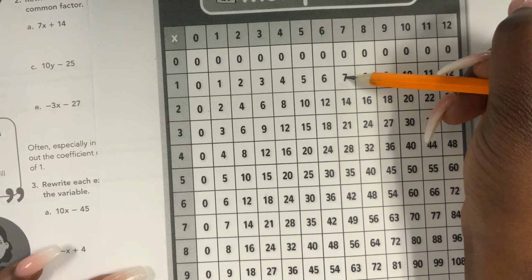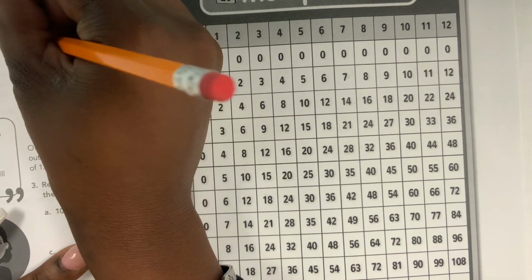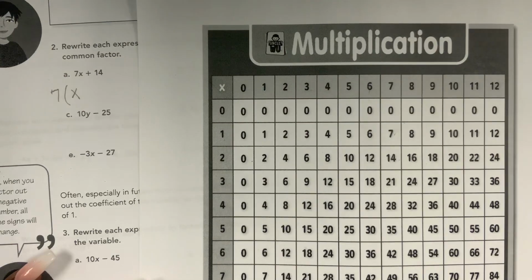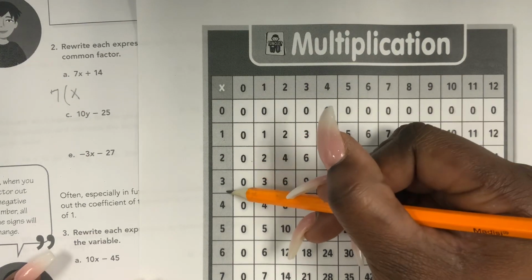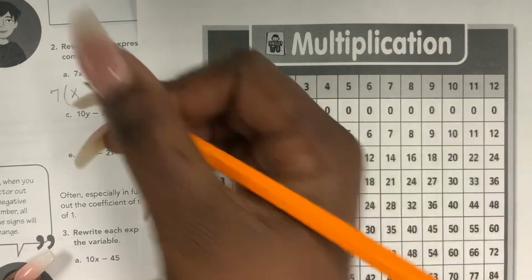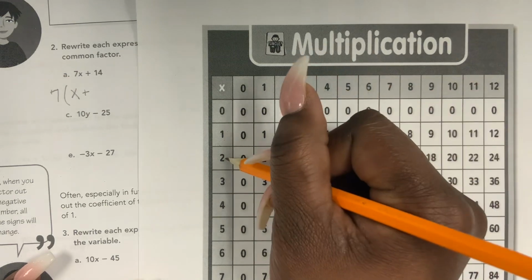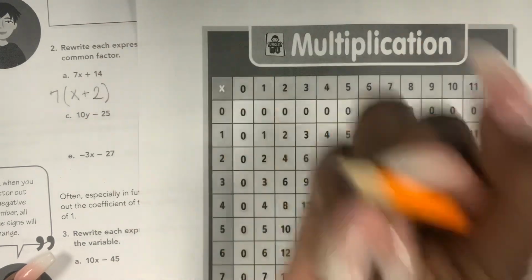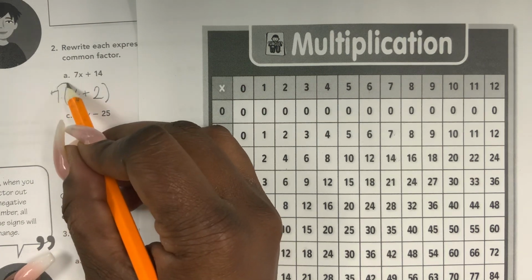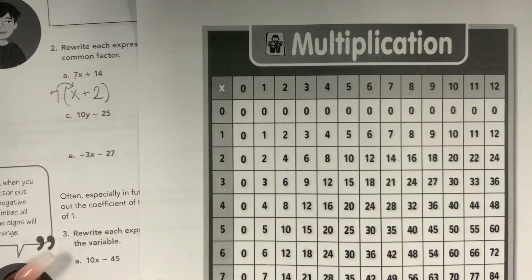So when I look here, 7 goes into 7 one time. So I can take out 7, and I'm just going to rewrite x because I only need one of them. I don't need 2 x's. I don't need 3 x's. I just need one of them because 7 goes into 7 one time. Then I'm going to add. I'm going to figure out how many times 7 goes into 14. That goes in there 2 times. So that's how I factor. 7 times x is 7x. 7 times 2 is 14.